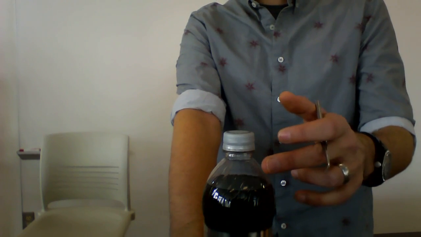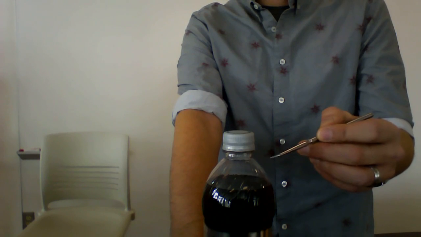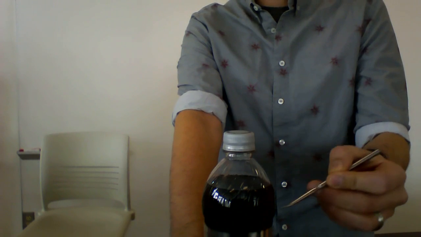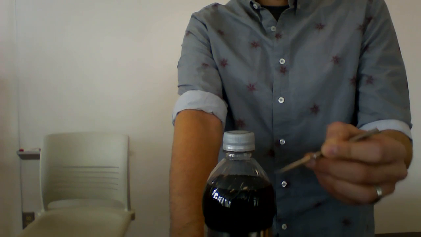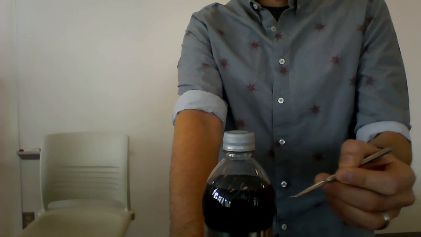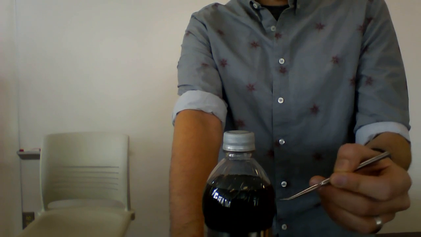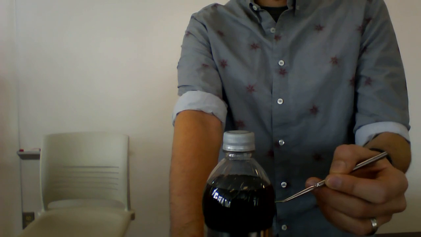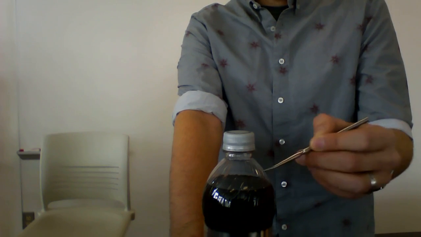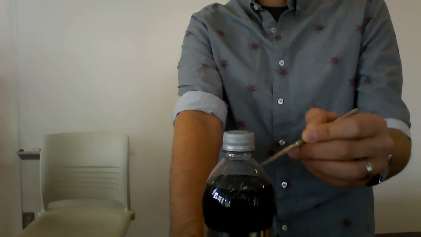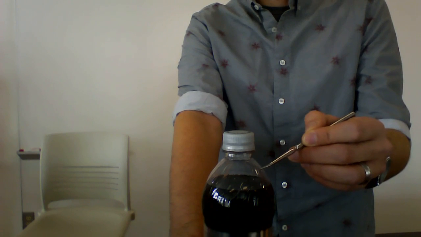So whatever the partial pressure in the gas is, that's what it's going to be in the liquid. So here, in this carbonated water, we have a lot more carbon dioxide. The air inside the bottle, because it's not open, is very high in carbon dioxide.